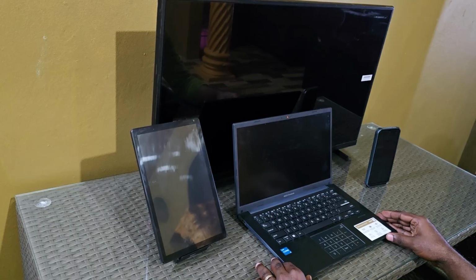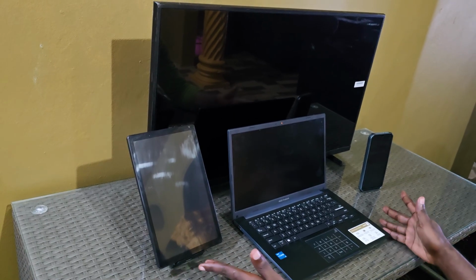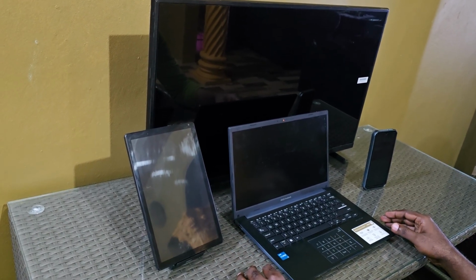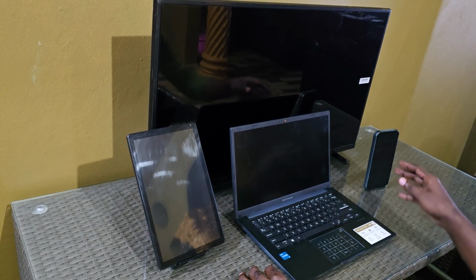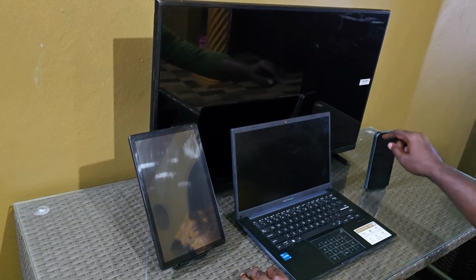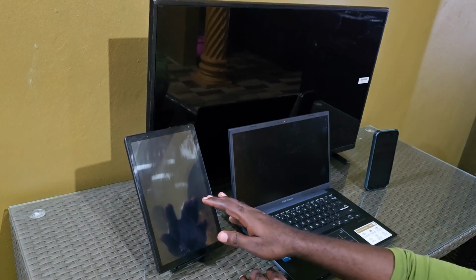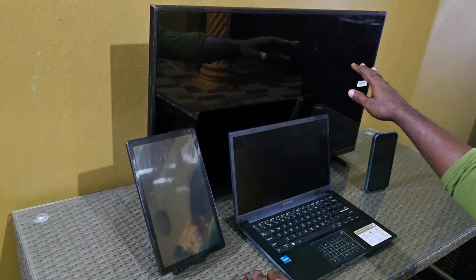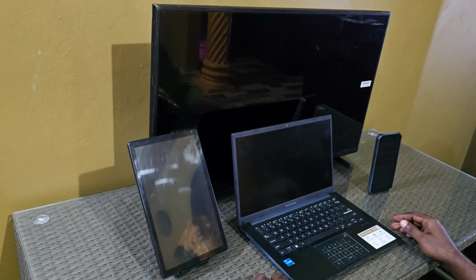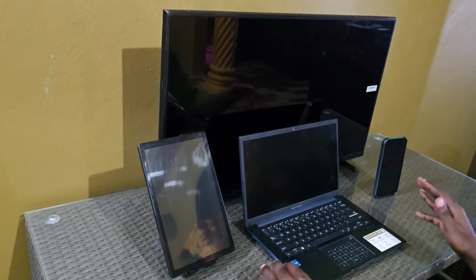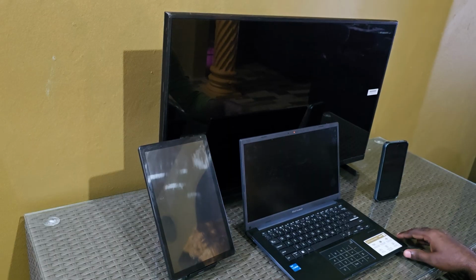In today's tutorial, guys, I'll have a universal black screen fix. Now of course I have here four devices. They include a cell phone, a laptop, a tablet, and of course a TV set. It doesn't matter the device or the brand. I'm going to show you how to fix the black screen issue across all of these devices.